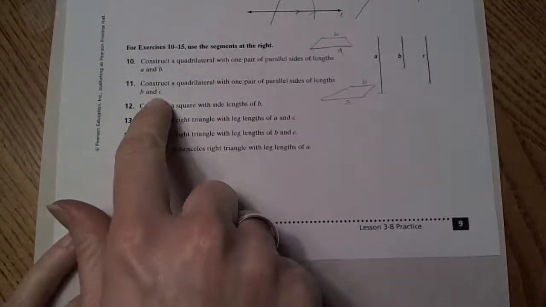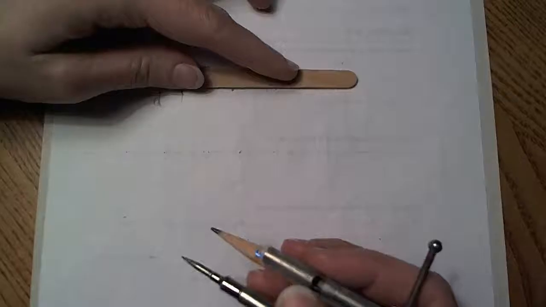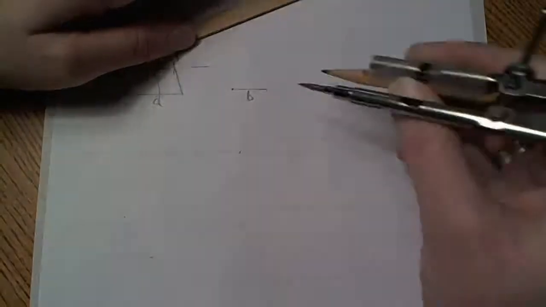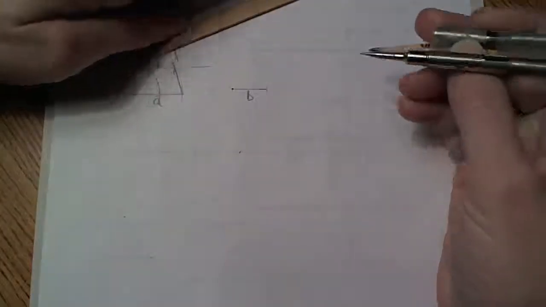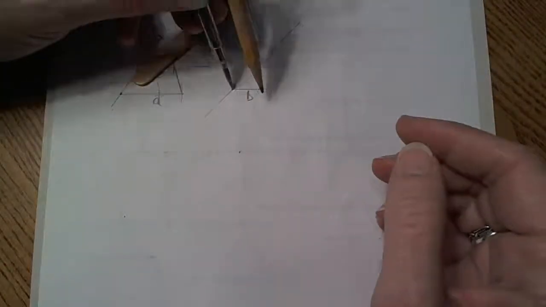Just like number 10, except I'm going to use B and C this time. Well, I already have the compass open to size B, so let me draw that line first. And I've got some points here that I'm going to reuse. So here's one point. And I'll mark how long I have to go. Only that far, and that gets me the distance of B. There we go, so I've got B. And now I need the length of C somewhere up here. But first, let me start with making an angle. So there's my first arc.